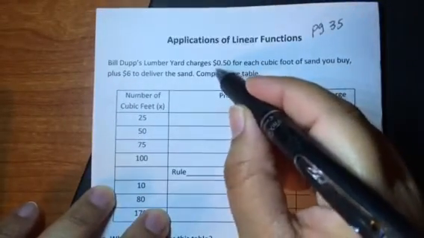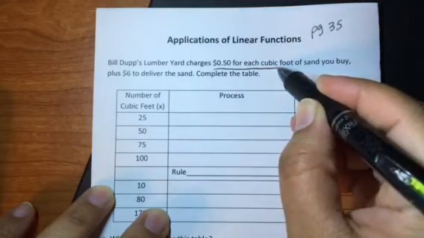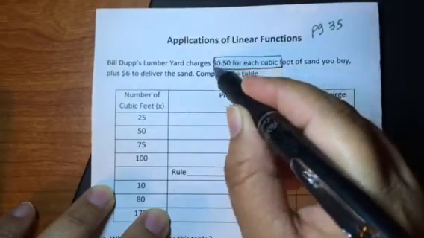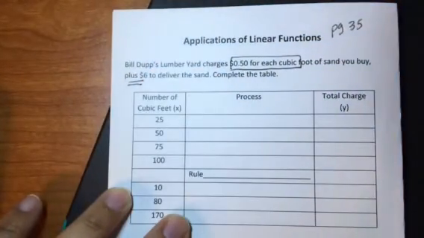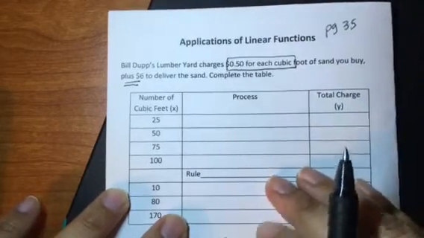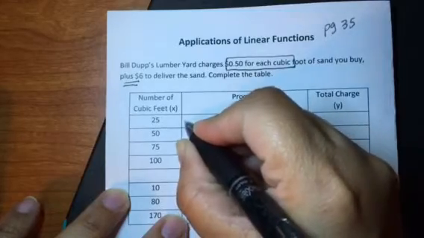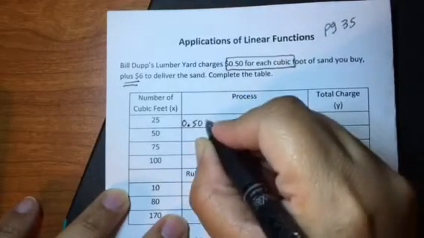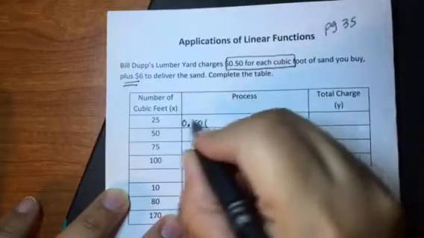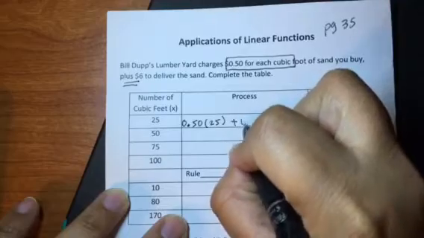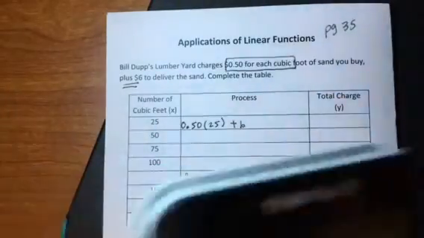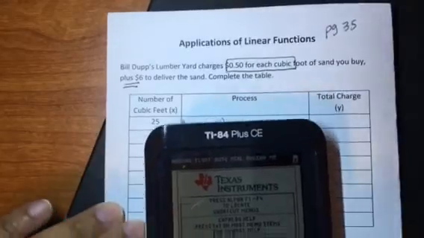So here we should know this is our slope, and then plus $6 would be our y-intercept, but we're going to do the actual process first. So we have 50 cents per 25 cubic feet plus $6. I'm just going to use the calculator. I'm going to let the calculator do the calculations for me.